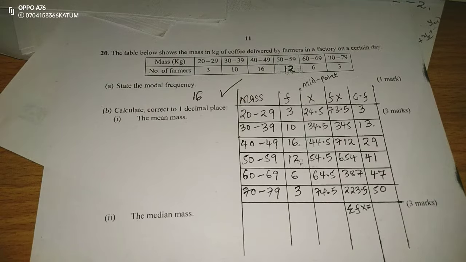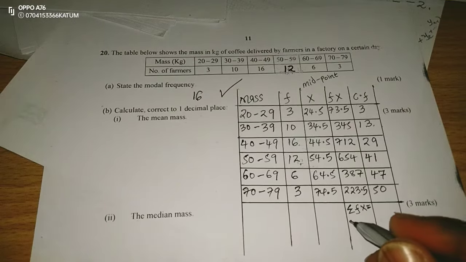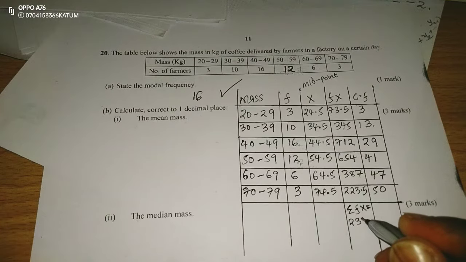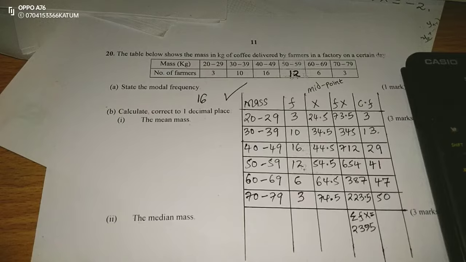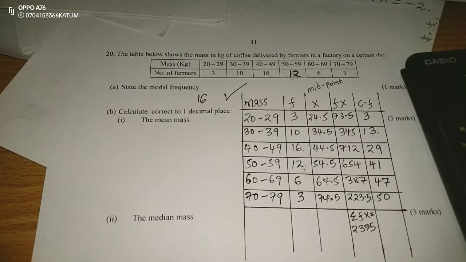I'm getting 2395. This is something which should be confirmed. So let me just re-add again. 73.5 plus 345 plus 712 plus 654 plus 387 plus 223.5. This is giving me 2397.